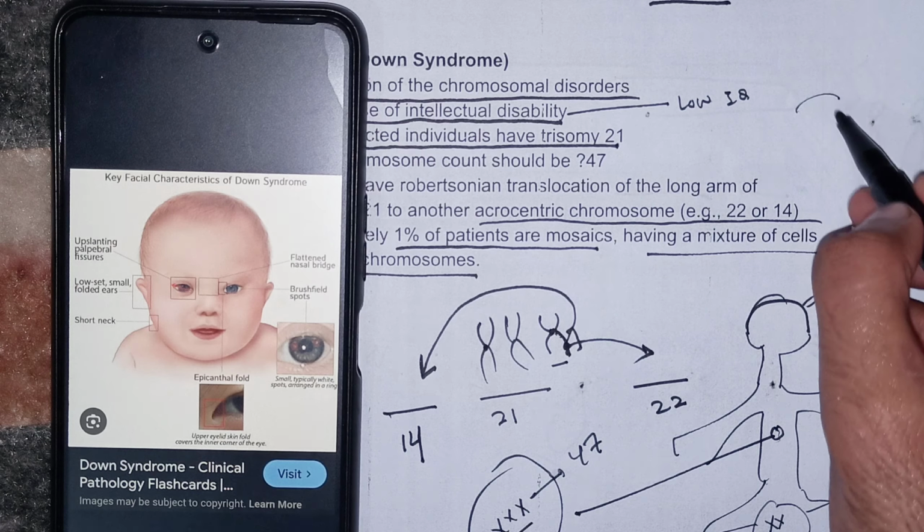A few more features you can see from here: obviously there is intellectual disability, the IQ is very low, and another very important feature is the simian crease. What is this simian crease? The simian crease refers to a very straight crease on the palm. If this crease becomes very straight like this, it is said to be the simian crease, which is seen in case of Down syndrome.